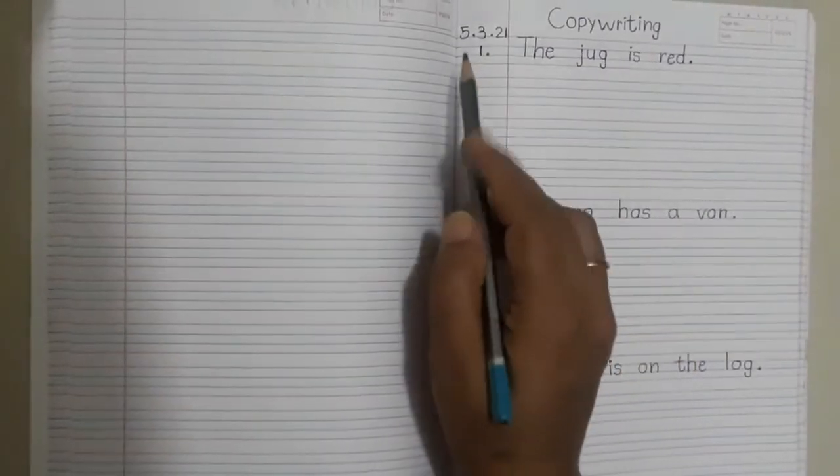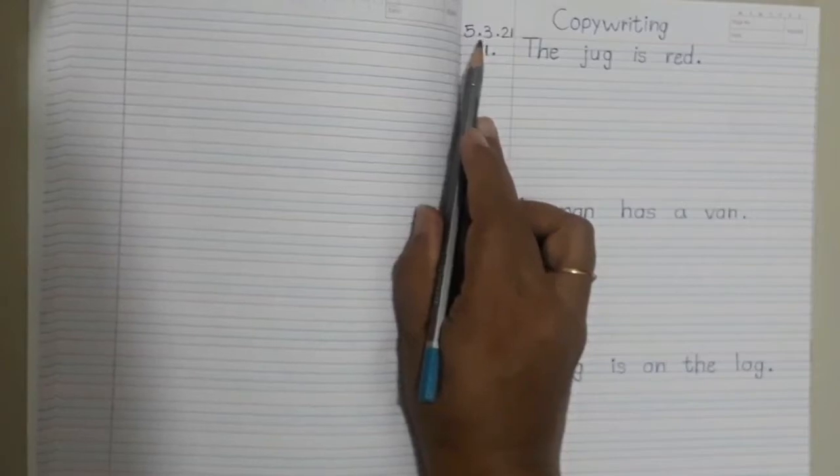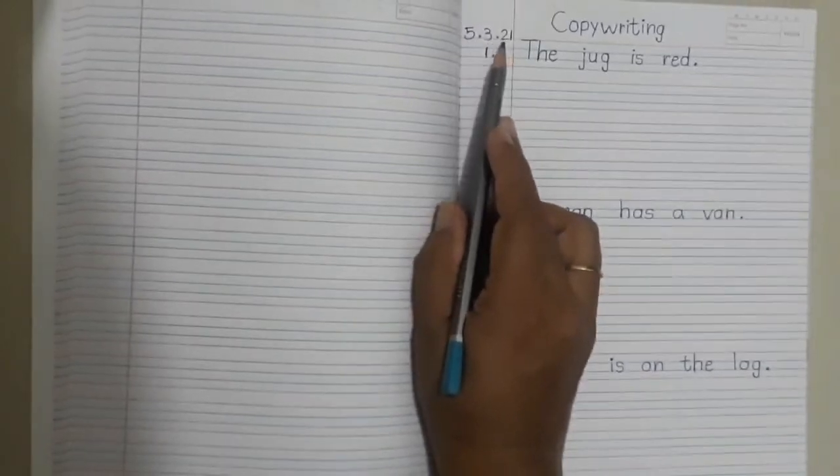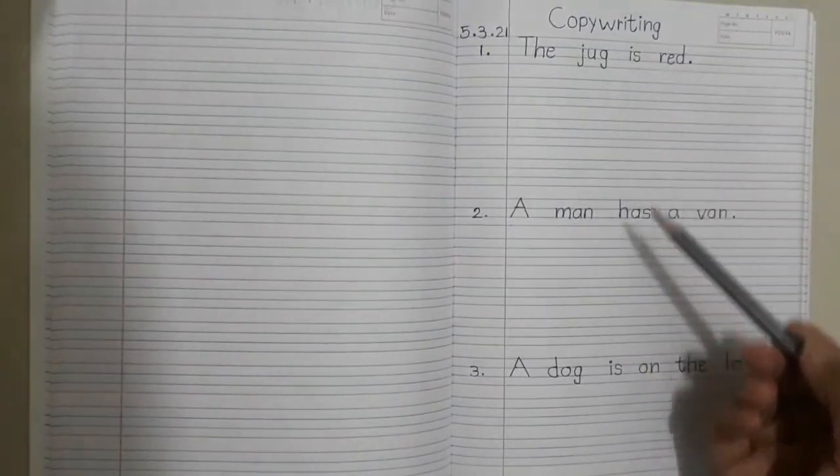Now we will do copywriting in our English 4-line notebook. Children, today we will do copywriting. Here is today's date, 5.3.2121. Children, tell your mama to prepare a page like this in your English 4-line notebook.